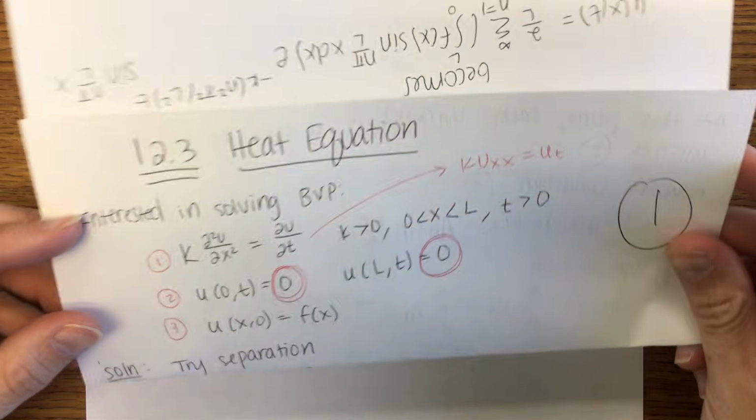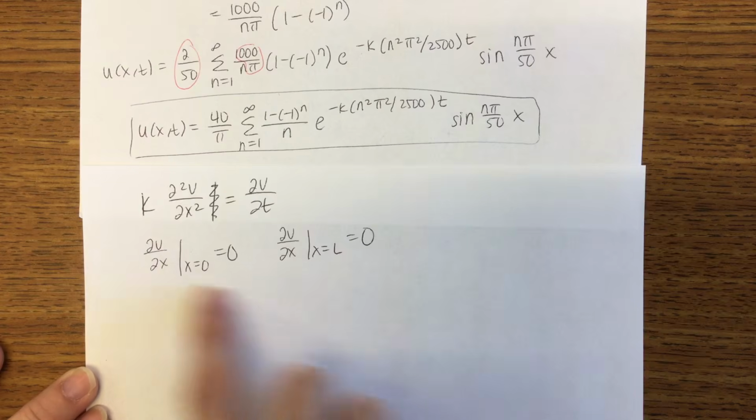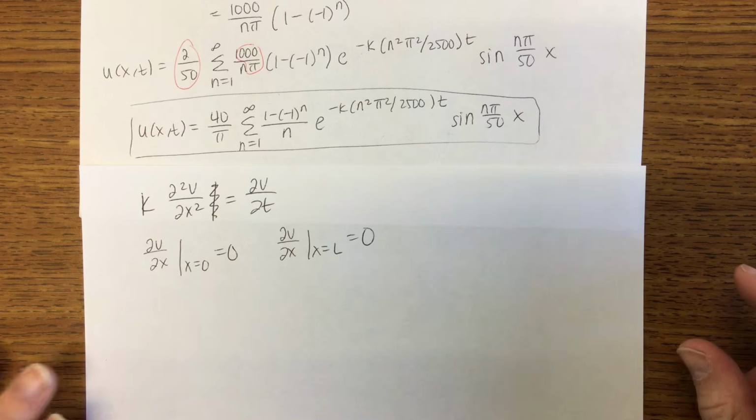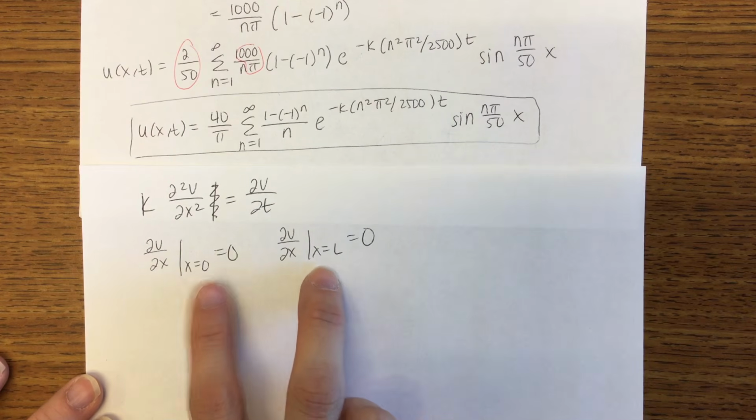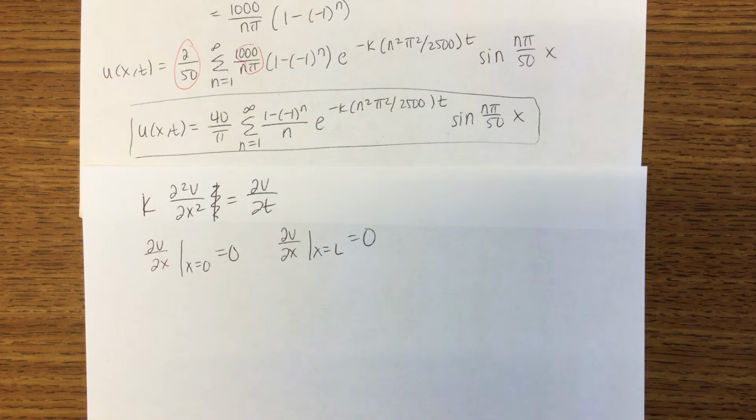Now, when we get to non-homogeneous, there's not going to be a nice solution that you can memorize. When we get to non-homogeneous heat and wave, you're going to have to do this process each time. And that's section 12.6, so we're starting that next week. So you do need to understand it, particularly when you get to this problem in your homework. What do these mean? The ends are insulated. Yeah.